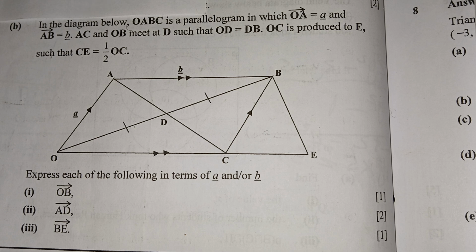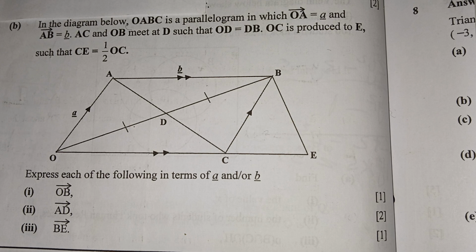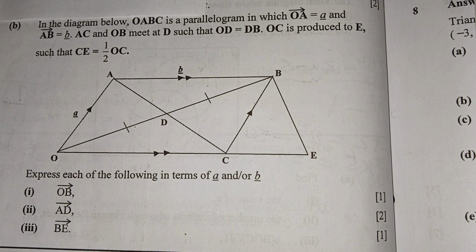In the diagram below, OABC is a parallelogram. Very important, in which OA is equal to a and AB is equal to b. AC and OB meet at D, such that OD is equal to DB. OC is produced to E, such that CE is equal to half OC. Then now we have the questions that we're supposed to do. The question is very clear.